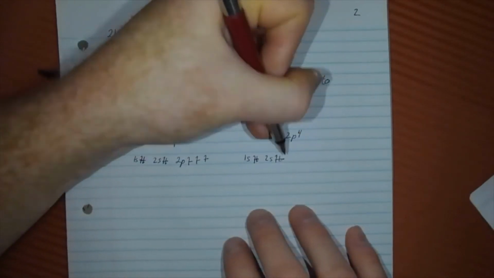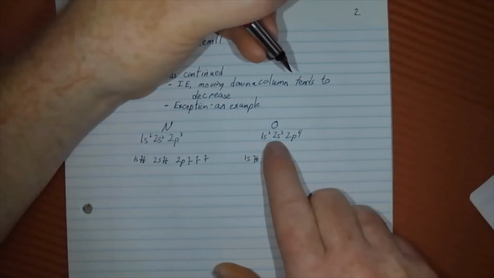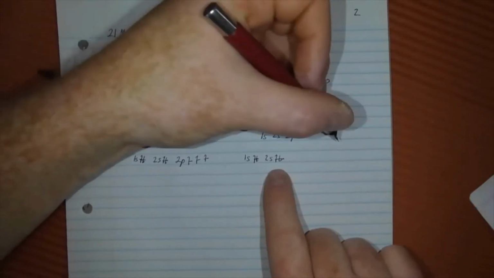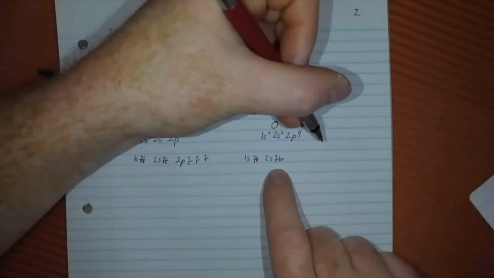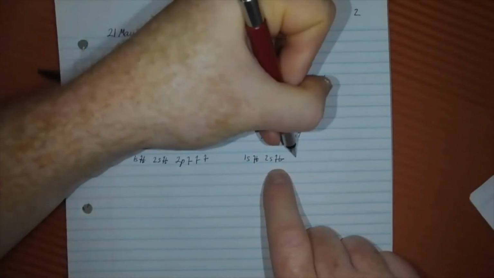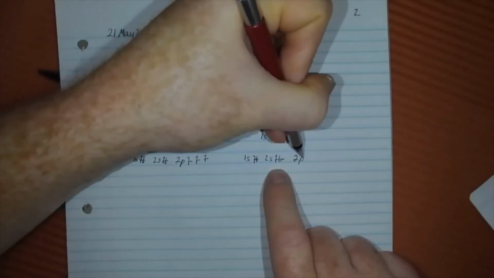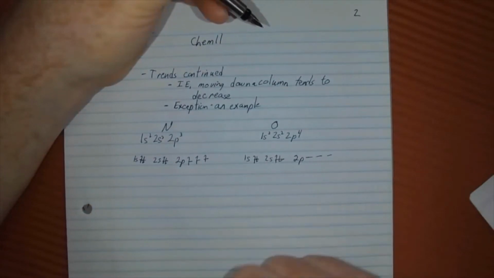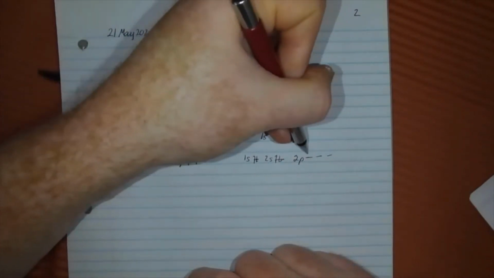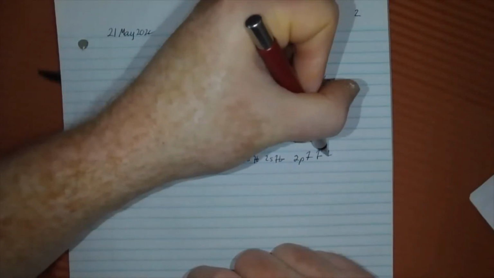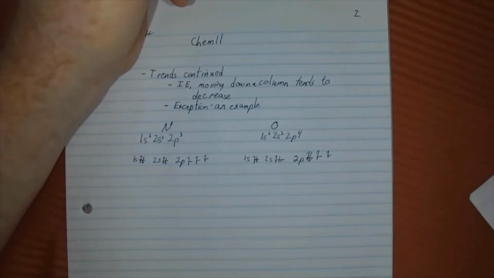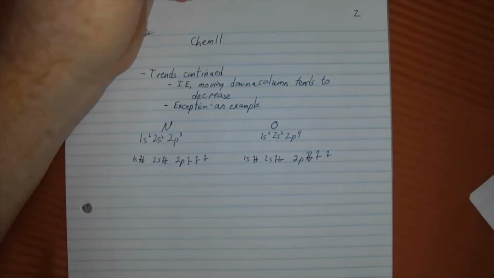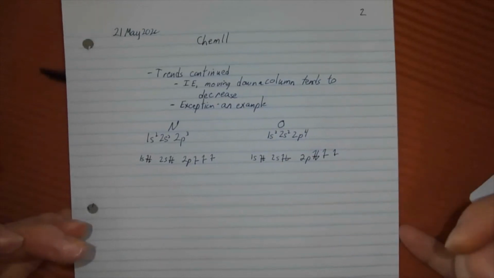So oxygen, there's a 1s, a 2s. S has 1 suborbital, and 2p has 3 suborbitals. There are 4 electrons: 1, 2, 3, 4. This gets into some other stuff I haven't fully described, but get the general idea.